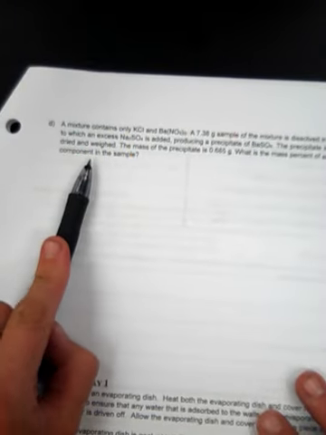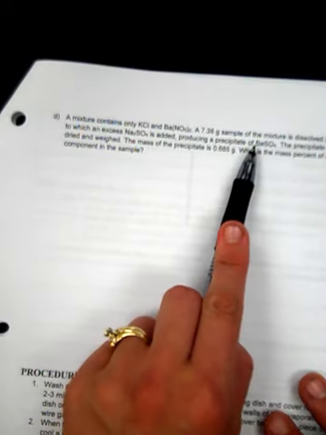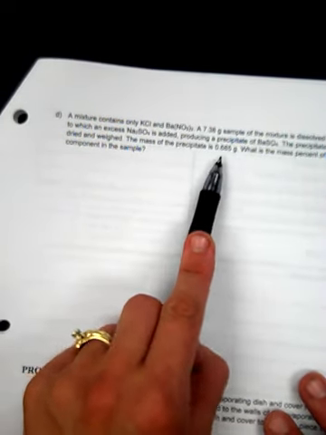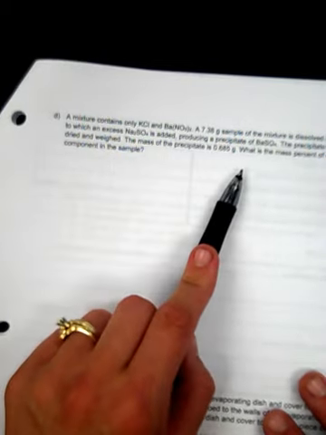And then the last question is like the question I just solved. You have a mixture, there's a precipitate that forms, and you're going to use the mass of that precipitate to find out how much of each component was in this mixture. Okay, that's it.